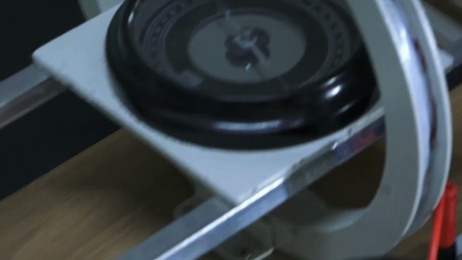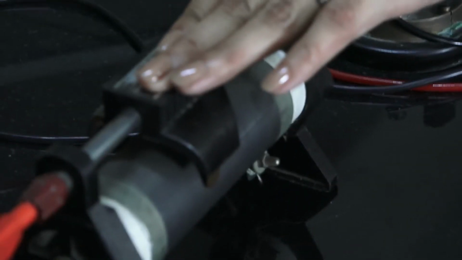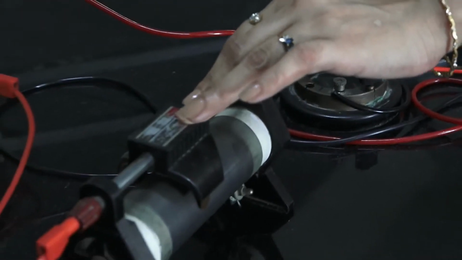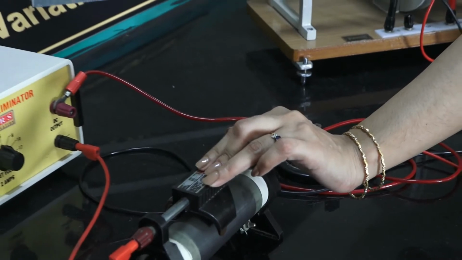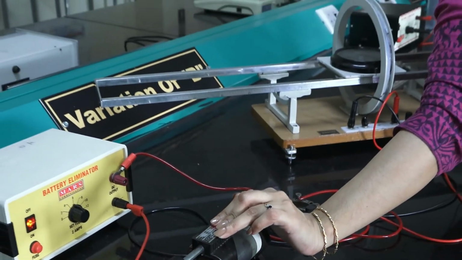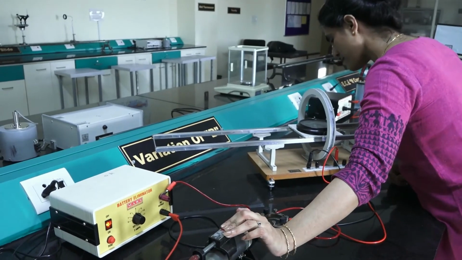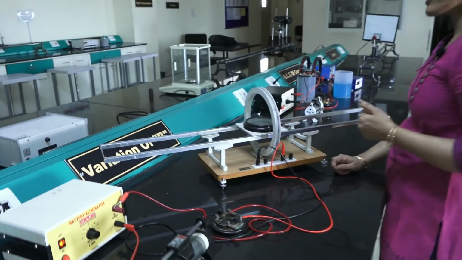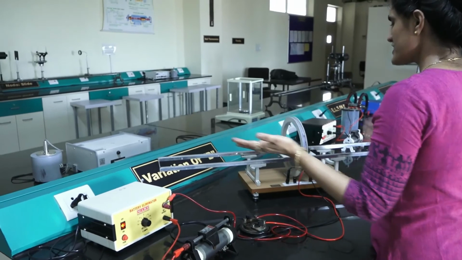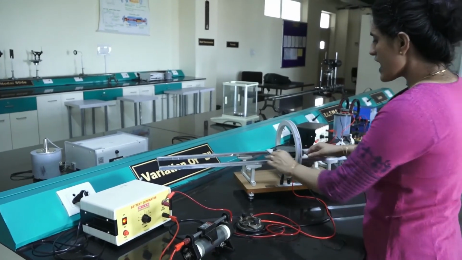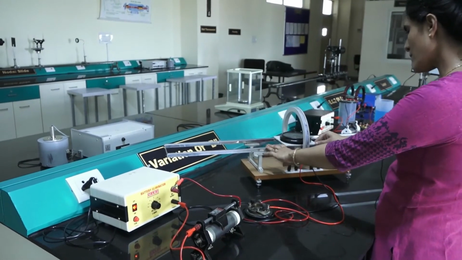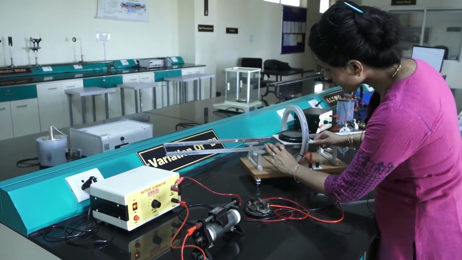If both the needles exceed 80 degrees, then with the help of the rheostat we have to adjust them to below 80 degrees. In this experiment, my readings are already below 80 degrees, so I don't have to move the rheostat. Now, as this is my east part and this is my west part, I will move my magnetic compass box to check the readings.